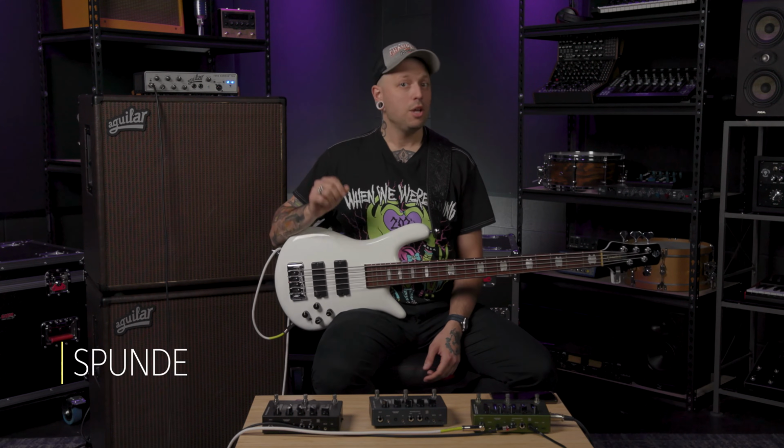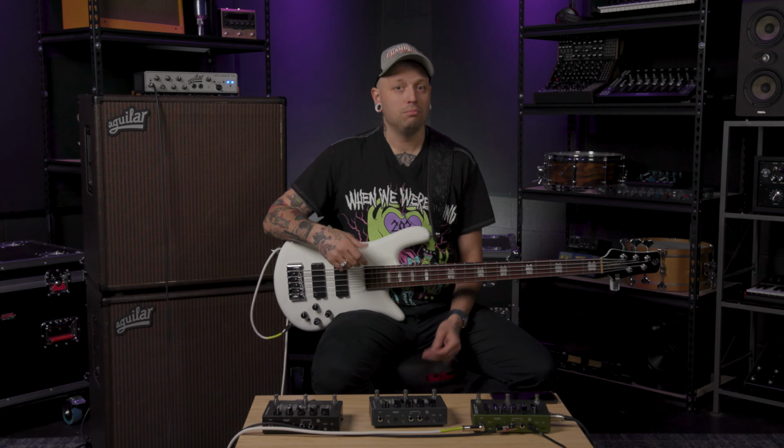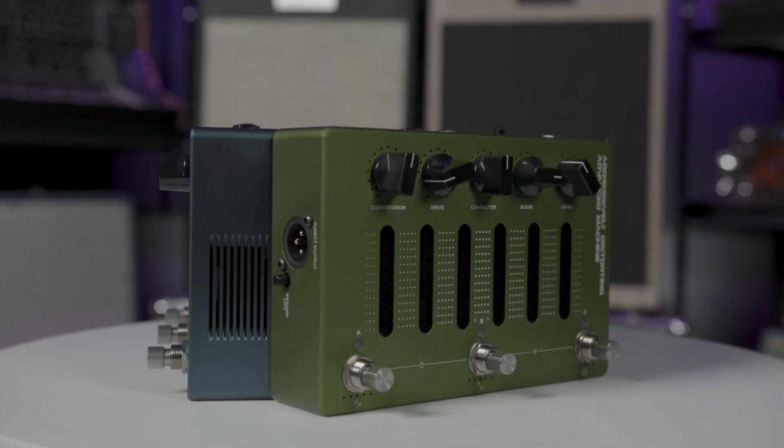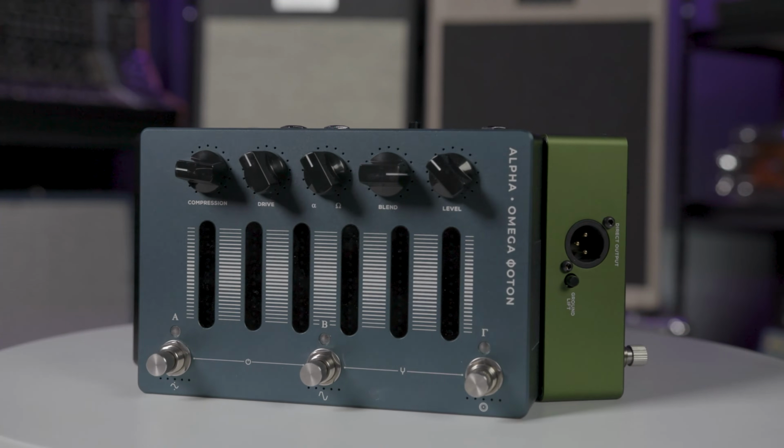Hi, I'm Spunde. Today we're going to be going over the main features and important differences between the ADAM, Photon, and Infinity pedals by Darkglass to help you pick which is the right option for you. Or, maybe better yet, just convince you to buy all three. So, what are these pedals?